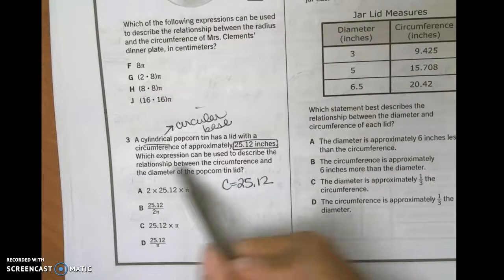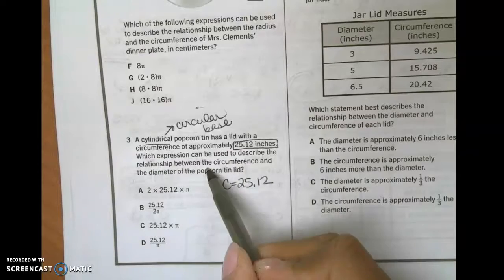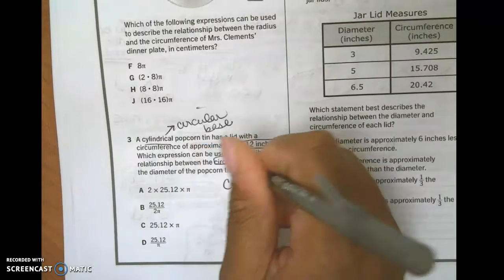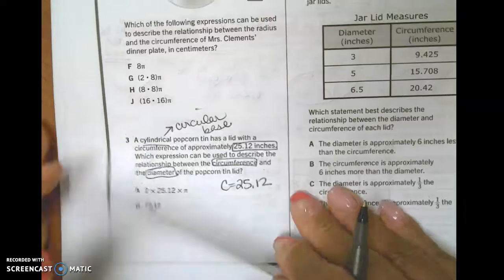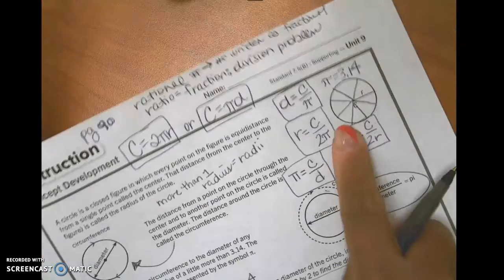Thank you. Which expression can be used to describe the relationship between the circumference and the diameter? So I have to find the diameter. I need to go back to one of those equations that I used up here. Which one has diameter?